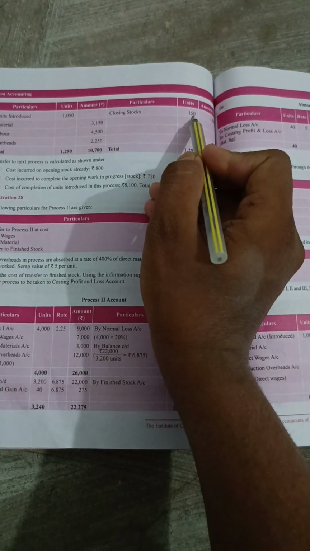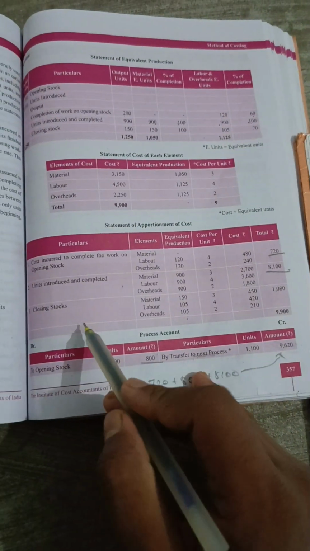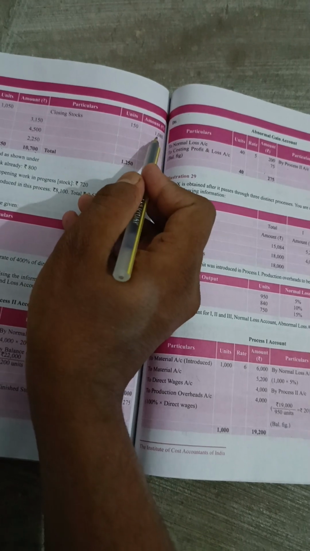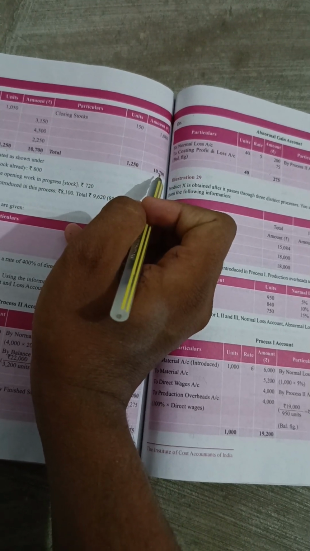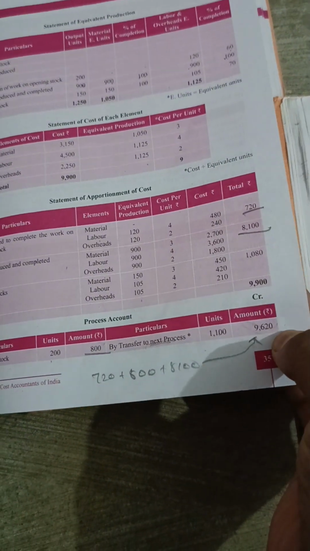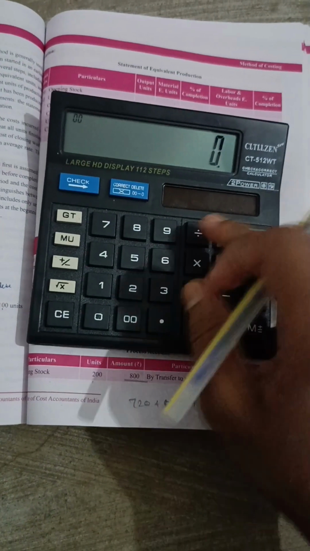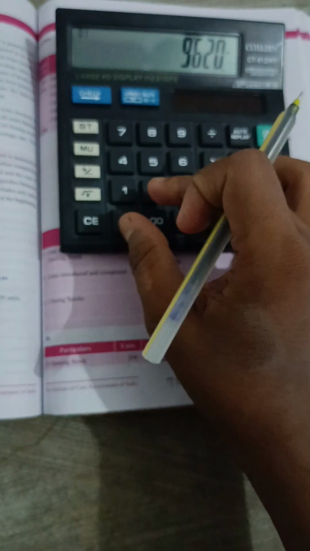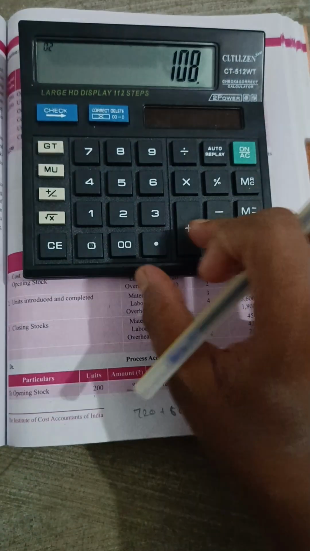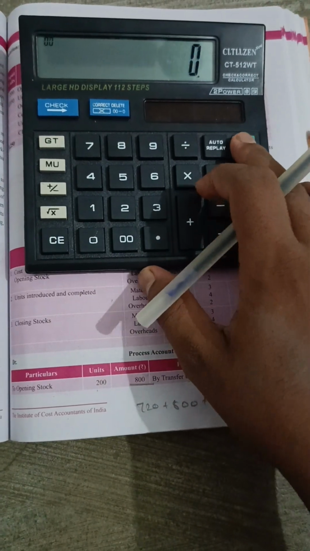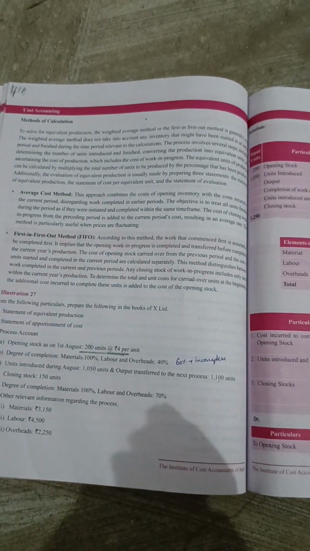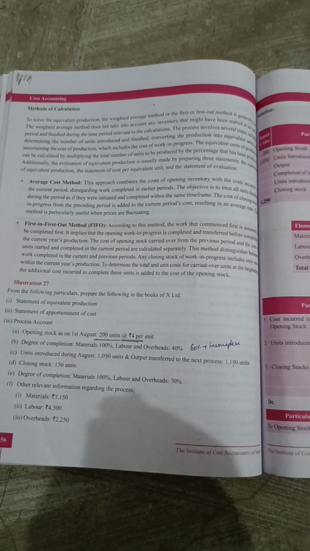Okay, and the next is closing stock, 150 units, and the amount value is taken from here, closing stock 1080. So here it will be 1080, and the total we got is 10,700. That's our illustration 27. Hope you guys find it suitable.